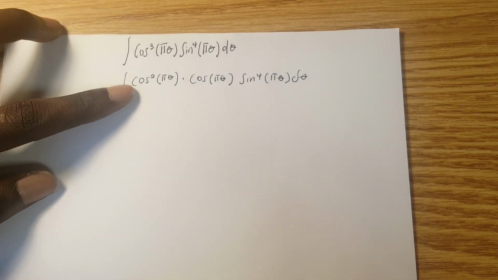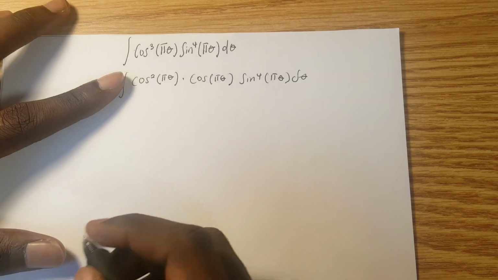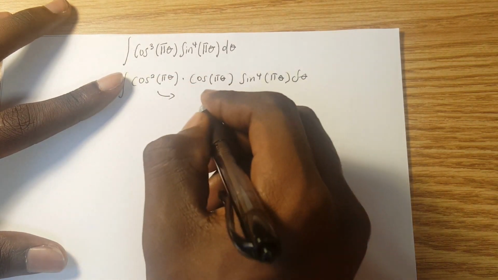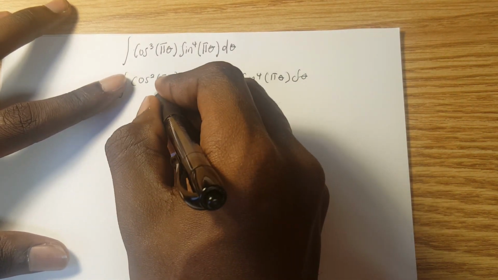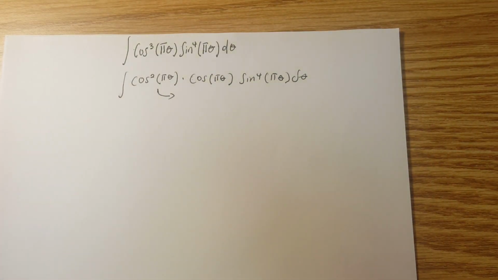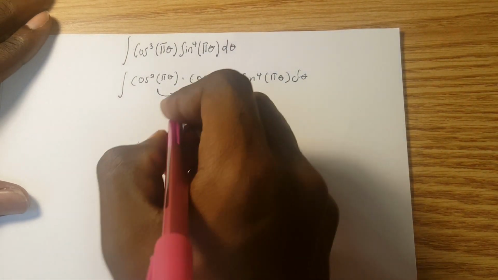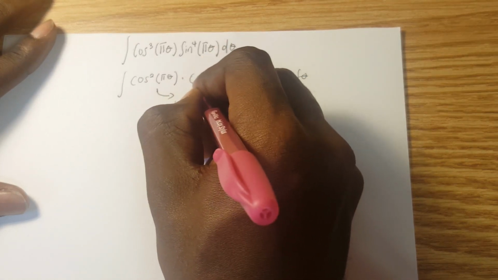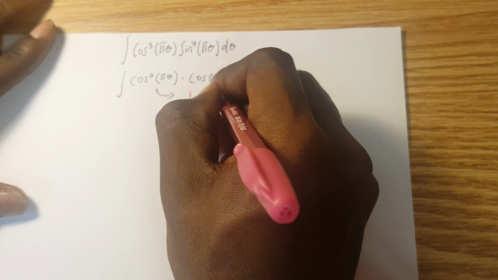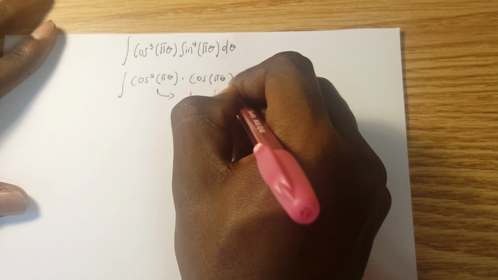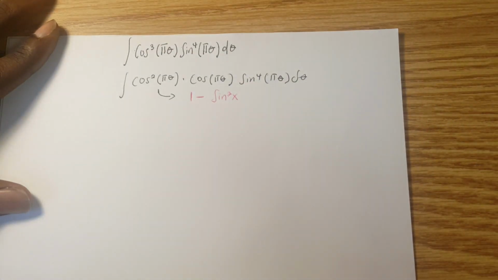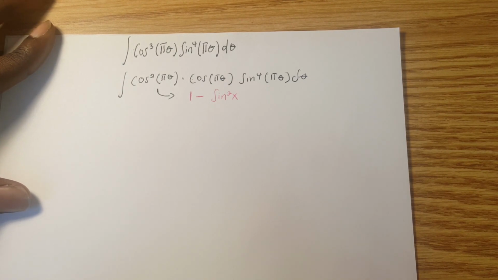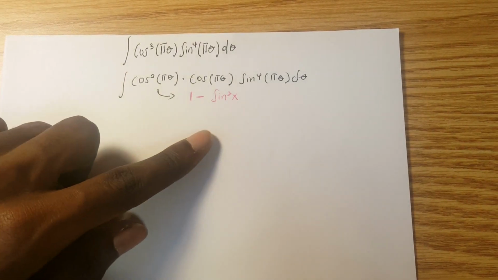We know this guy right here is equal to 1 minus sine squared x. So let's put that back in.